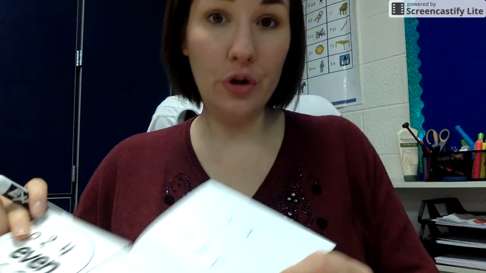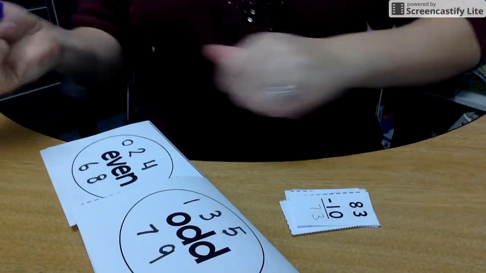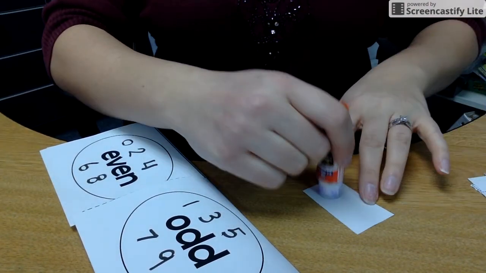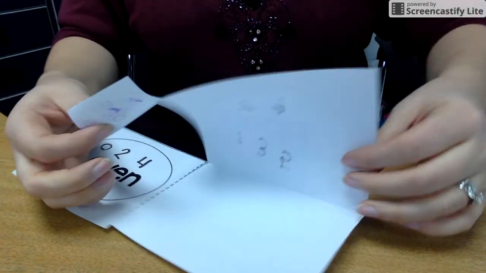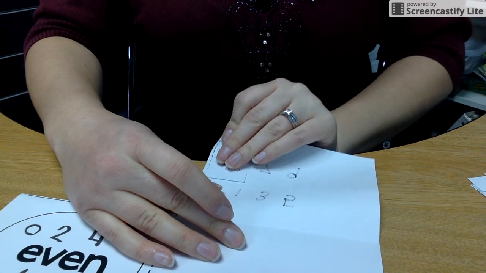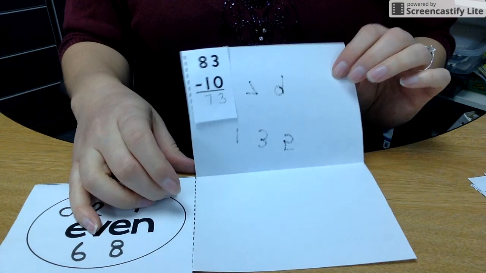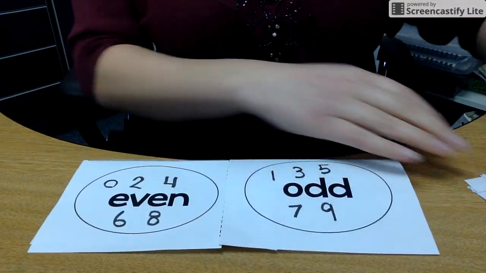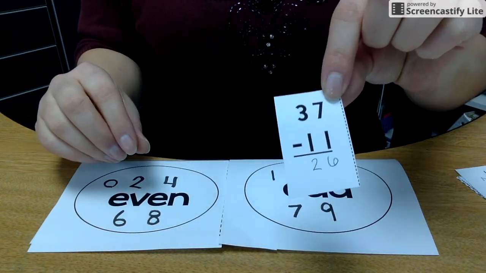I'm going to take my notebook, or my flip book. I'm going to open up the odd flap and I will glue it down. So I'll take my glue, put it on the back, making sure I get the corners. And then I will glue it on the odd flap so that it sticks there. So if I flip up odd, I should have one of my differences that's odd.